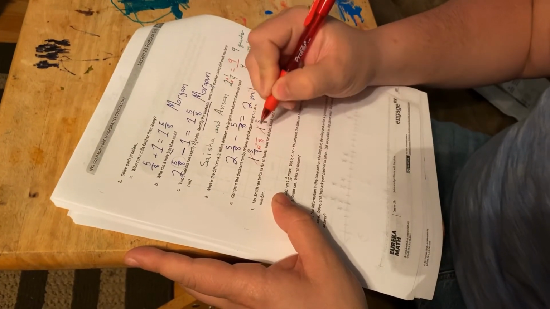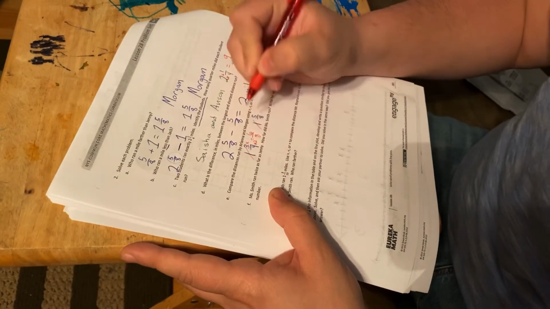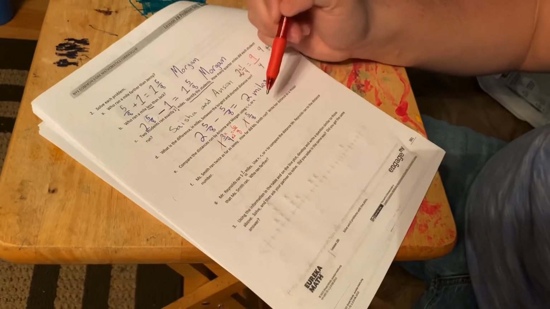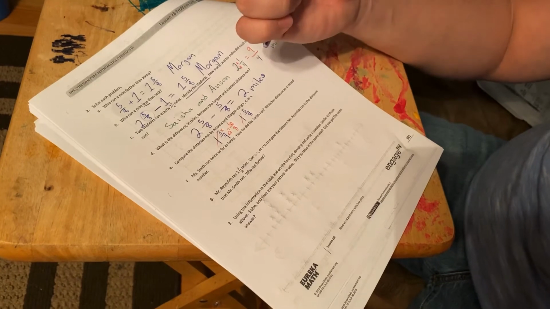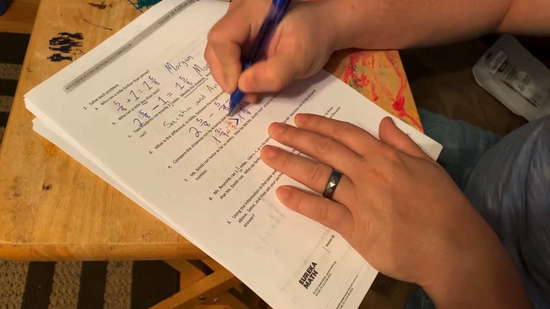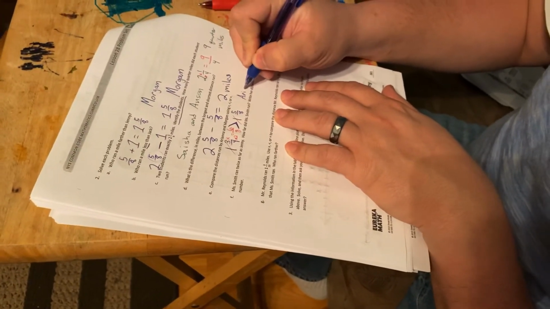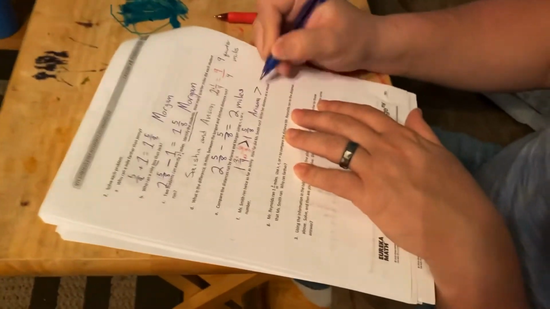So what we would say is, you could say Ariana was greater than Morgan. But not by much, only by 1/8. Let's look at F. F says, Miss Smith, now she's getting in the game. Miss Smith ran twice as far as Ginny. How far did Miss Smith run?